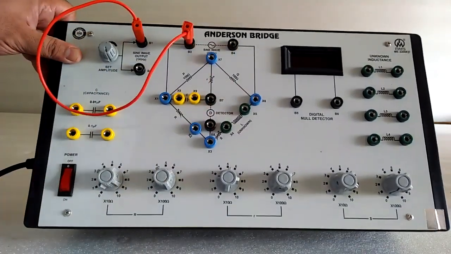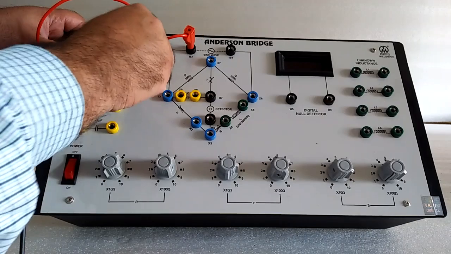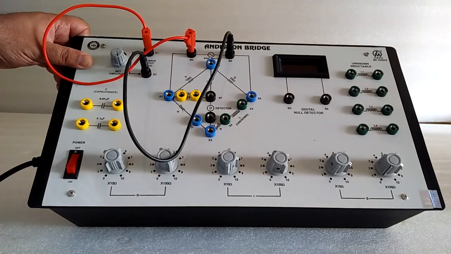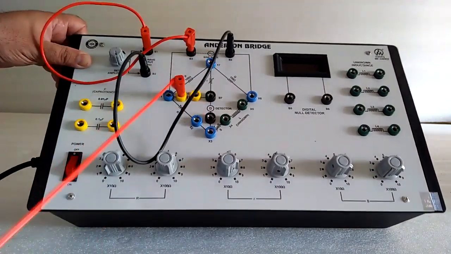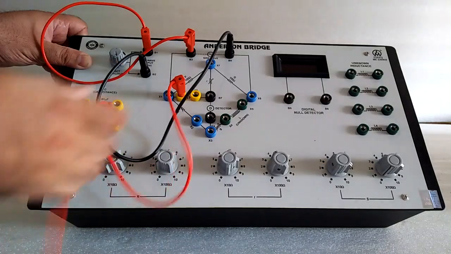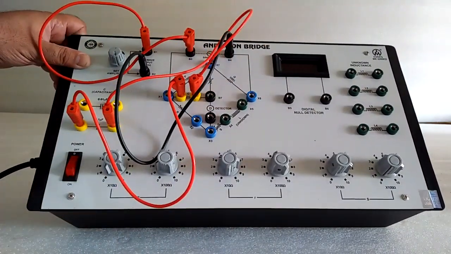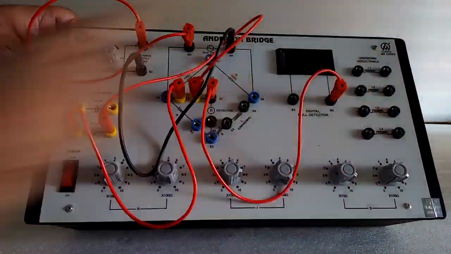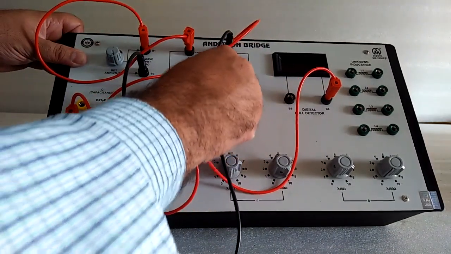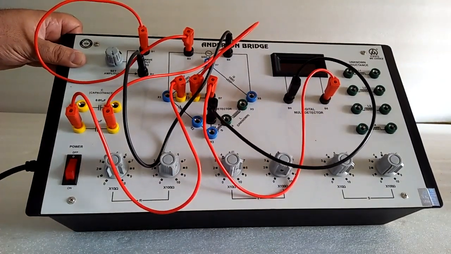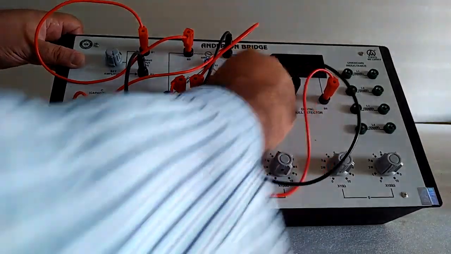Here the input sine wave is connected in this terminal between. Connect C, the standard capacitance, over here, choose any one value. Detector, here we use a digital null detector. Unknown inductance, choose any one value.